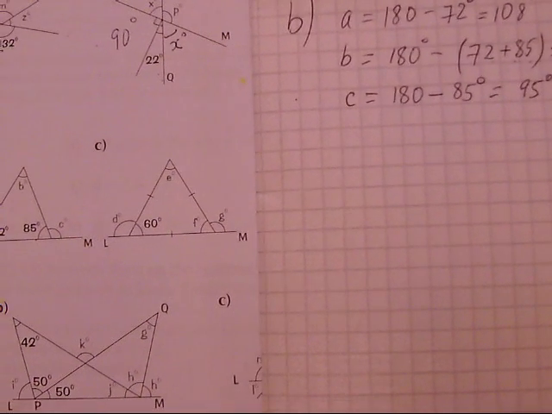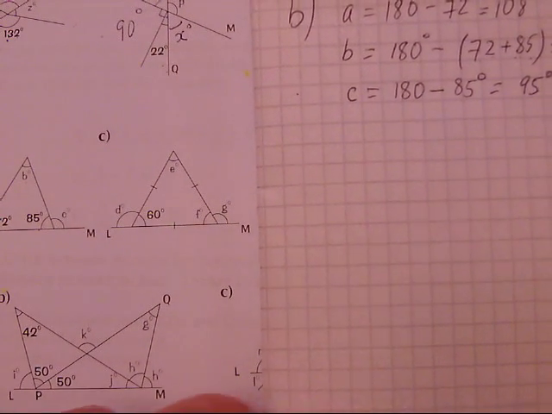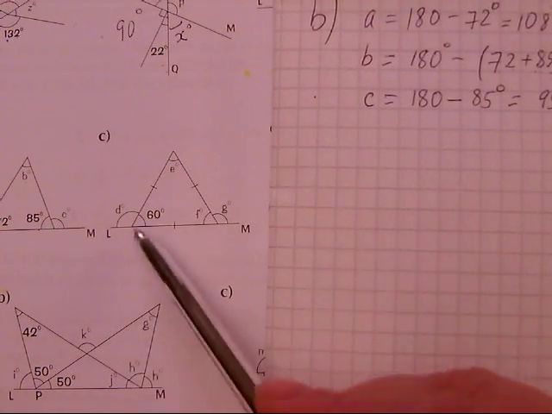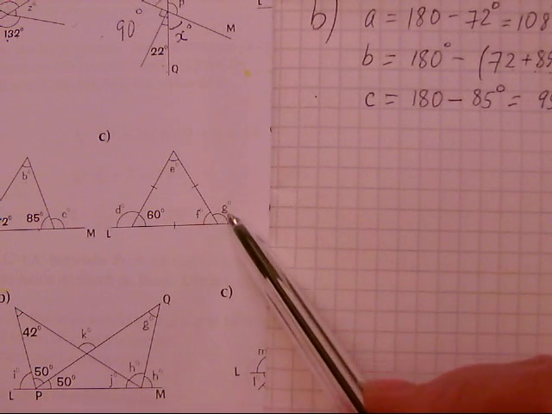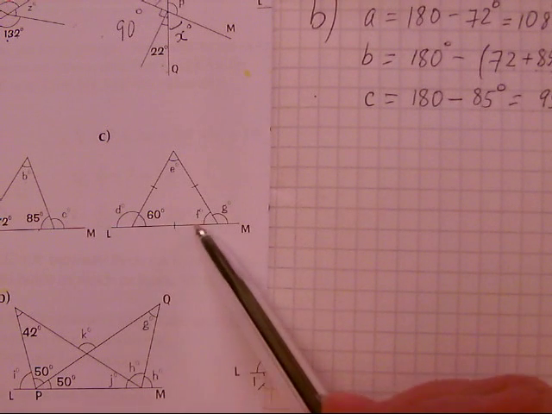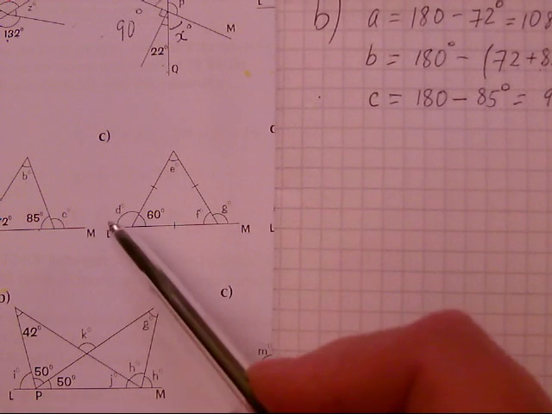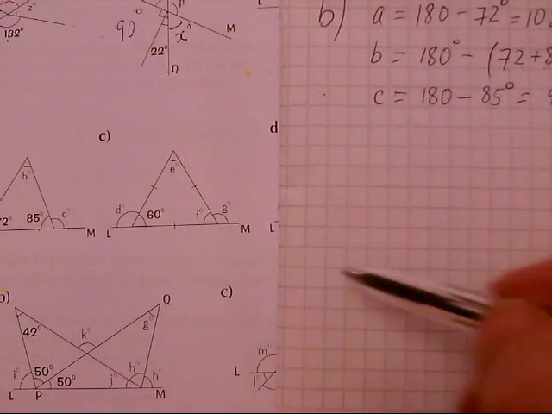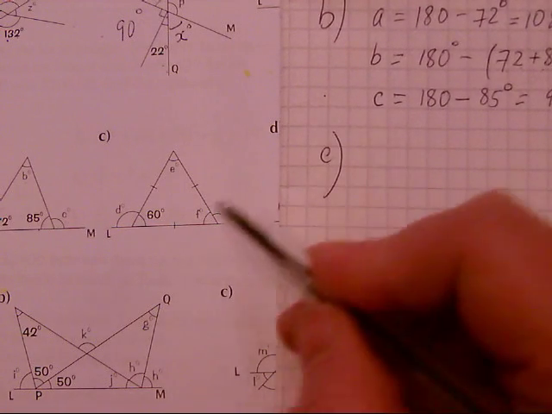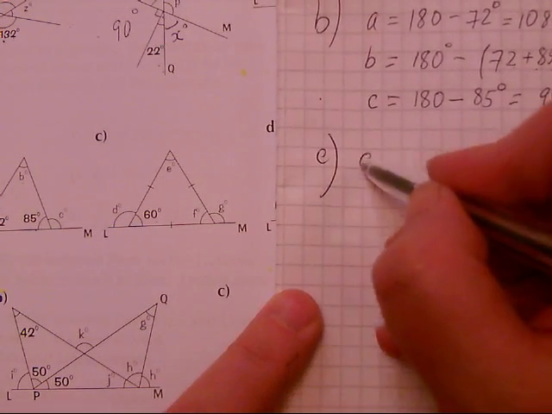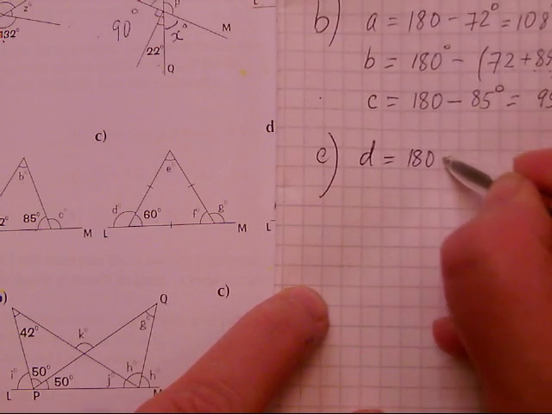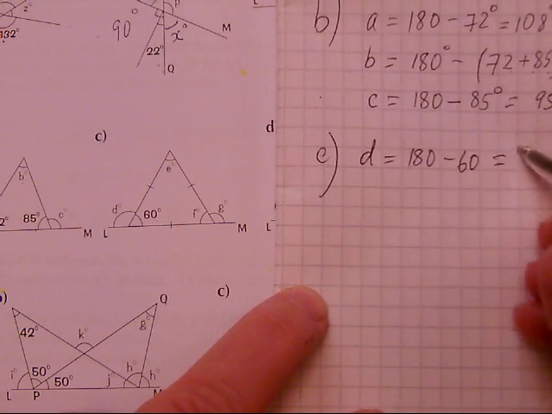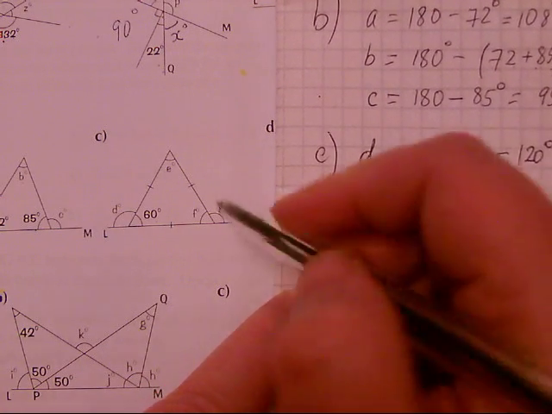Now let's do part C. Let's look at our diagram C. What we have here, again, is a triangle and a straight line LM. We can find angle D easily. D will be 180 minus 60, right? So D will be 180 degrees minus 60 degrees, which means 120 degrees for D.